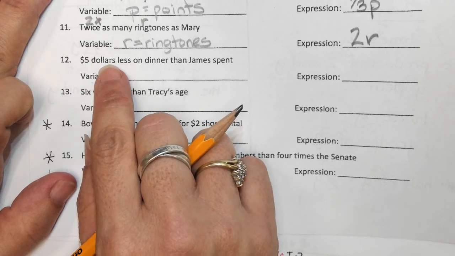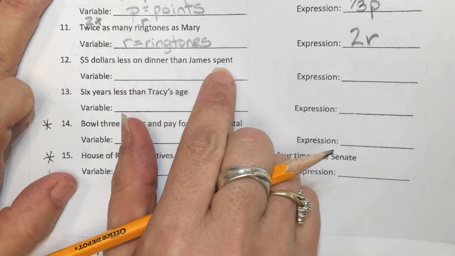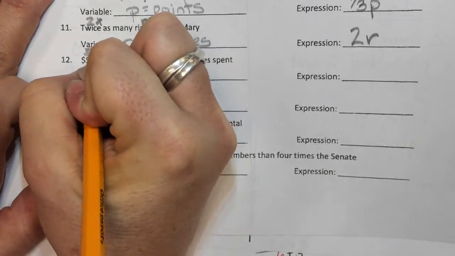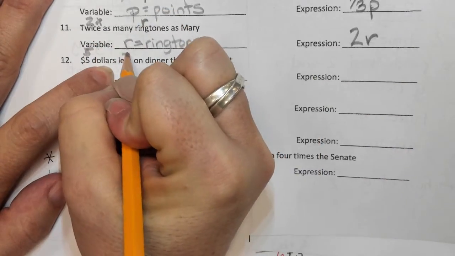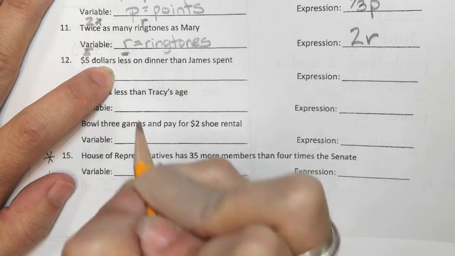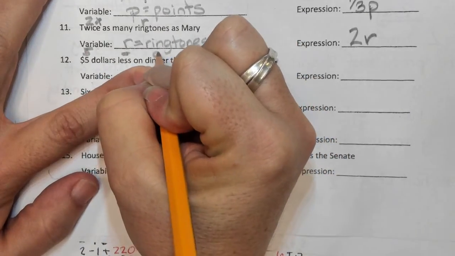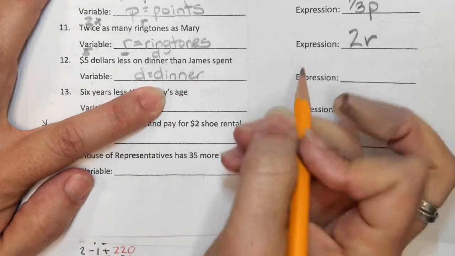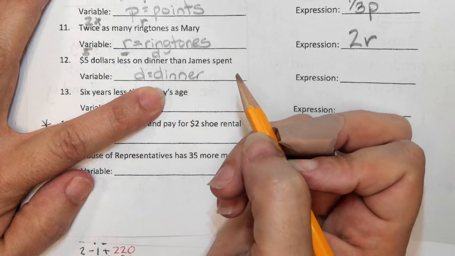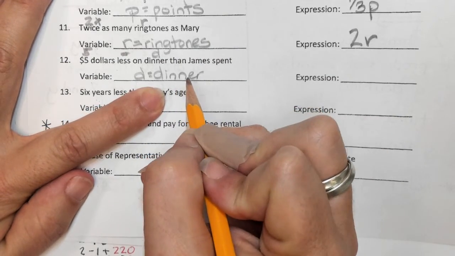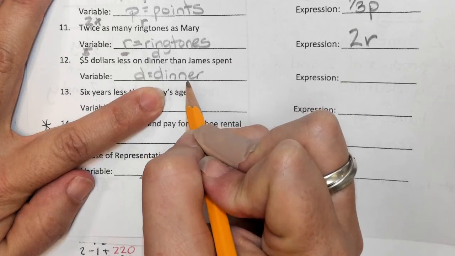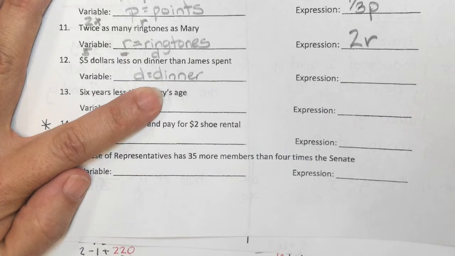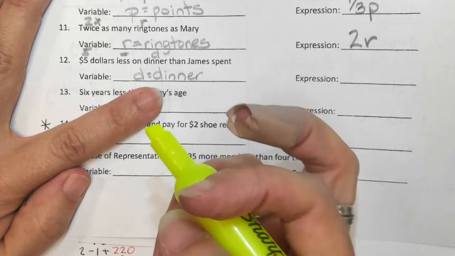It says $5 less on dinner than James spent. Now, pull out words that you know. You know the number 5 looks like a 5. Less means subtract. Dinner is going to be our variable. We don't know how much he spent on dinner. It's kind of like our unknown. He might have spent $30. He might have spent $100. Now, what we need is to write this, but there is a tricker in here. You guys who just walked in, listen. There's a magic word right here.